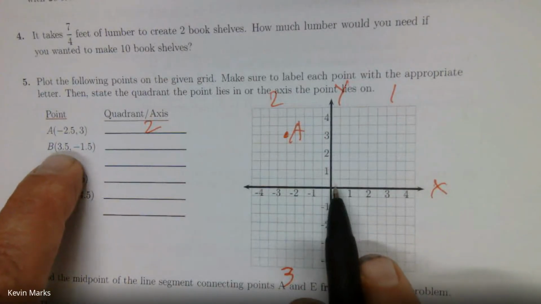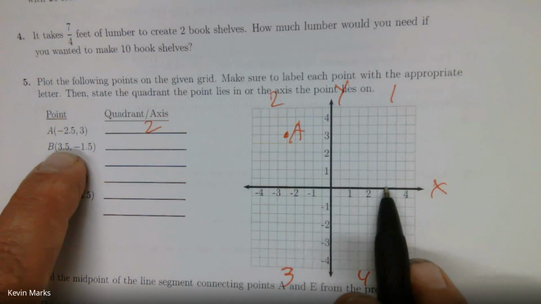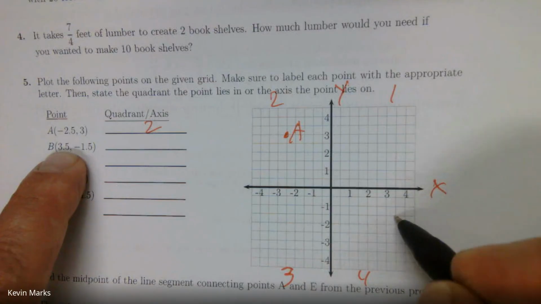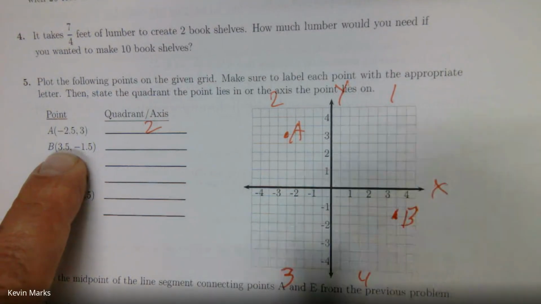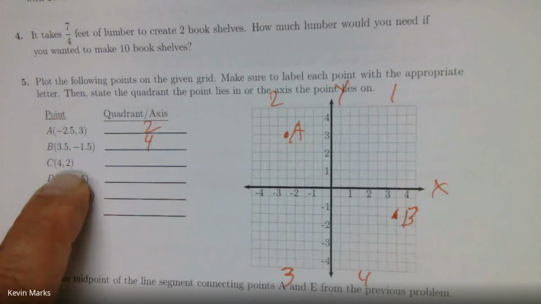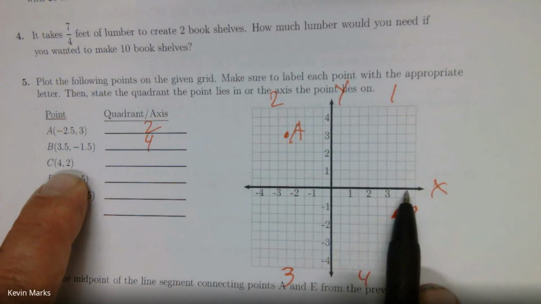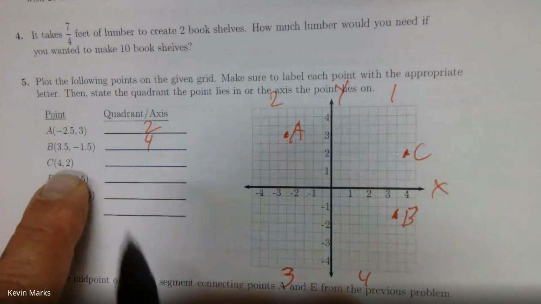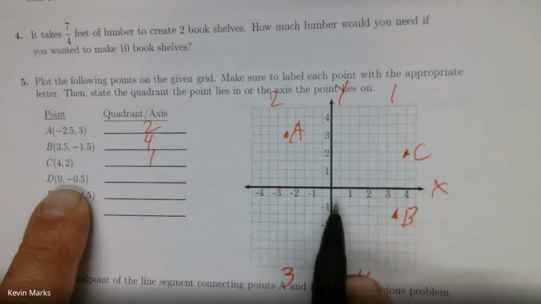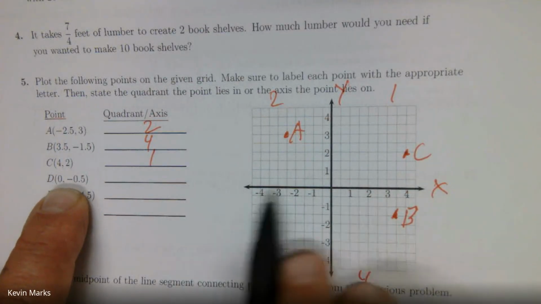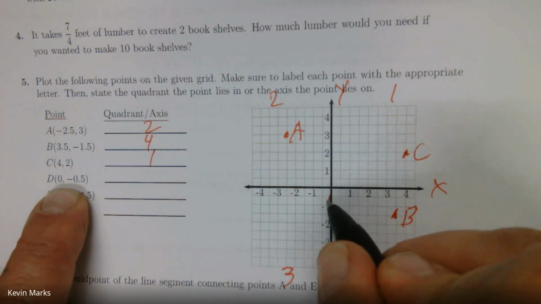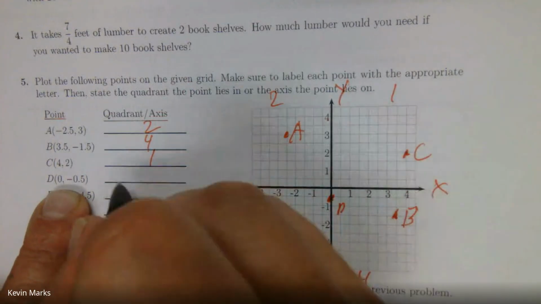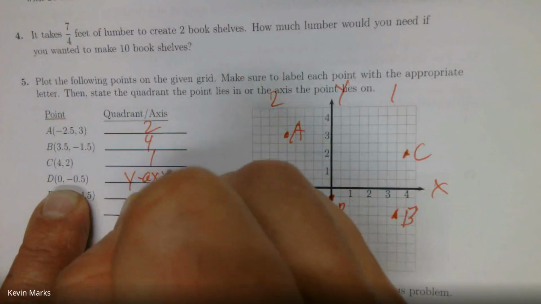All right. So start at the origin again, 3.5. You're going to go to the right 3.5, and you're going to go down 1.5. All right. So that spot right there is B, which is in quadrant 4. All right. Now 4, 2, you're going to go right 4 up 2. Right. So there's C, which is in quadrant 1. 0, negative 0.5, meaning you do not go left or right, but you're going to go down 0.5. There's your D, which is not in a quadrant. It's on the y-axis. You can just write y.